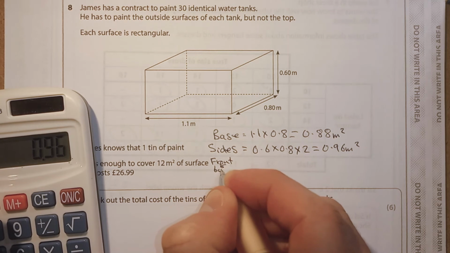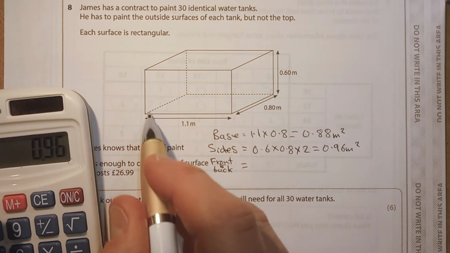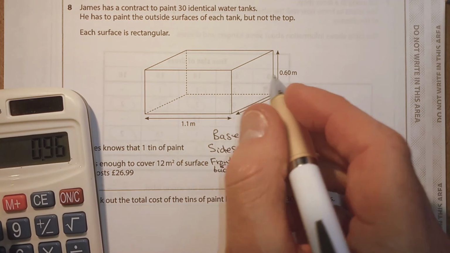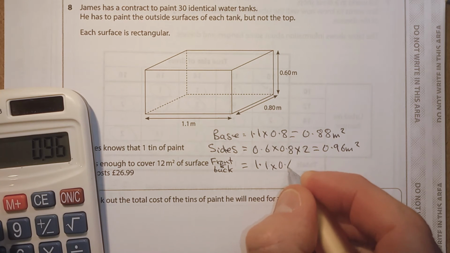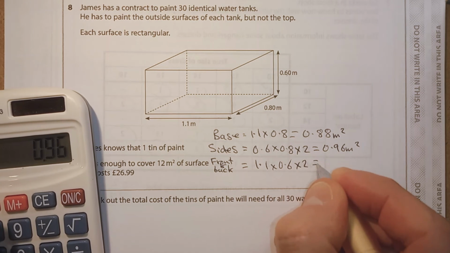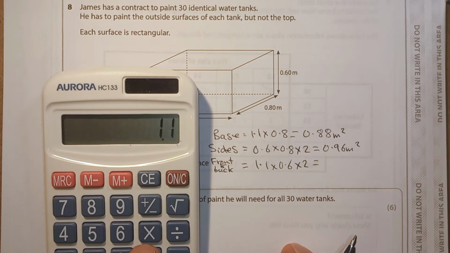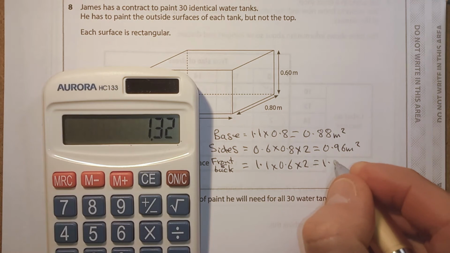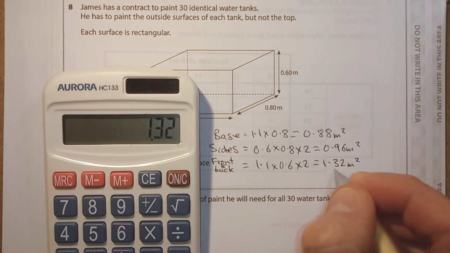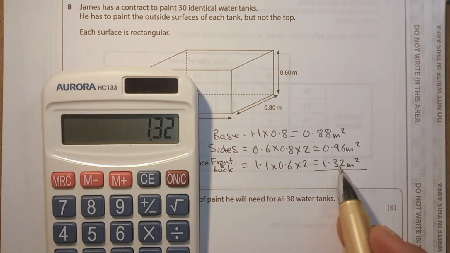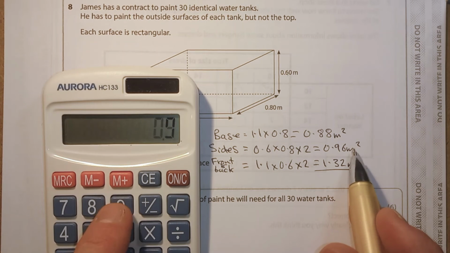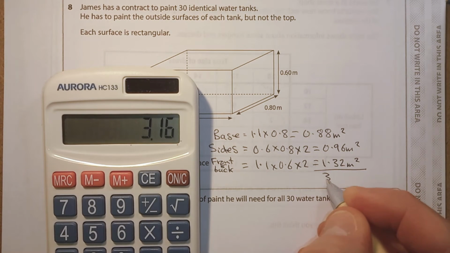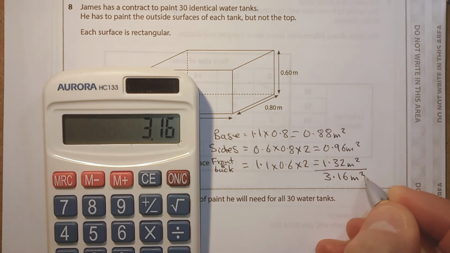Now let's do the front and the back, because they're going to be the same. Front and back. So this front rectangle, well, it's 1.1 metre by 0.6. And again, because we've got 2 of them, we'll multiply it by 2. 1.1 times 0.6 times 2, 1.32 metres squared. So how much have we got in total? So we've got 1.32 plus 0.96 plus 0.88. So we've got 3.16 metres squared.